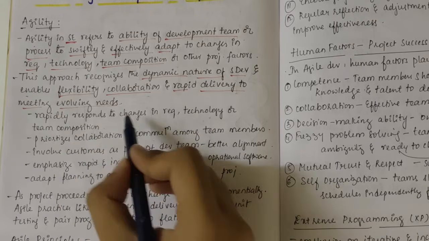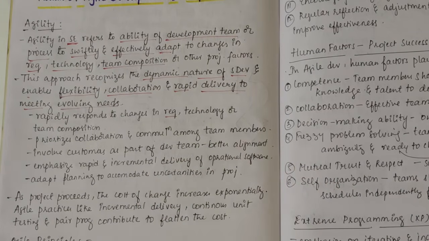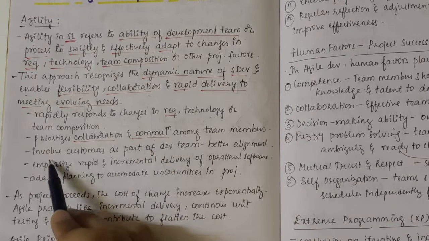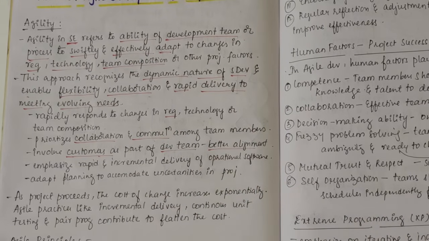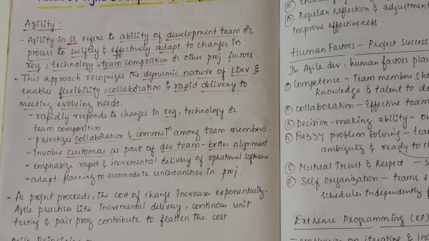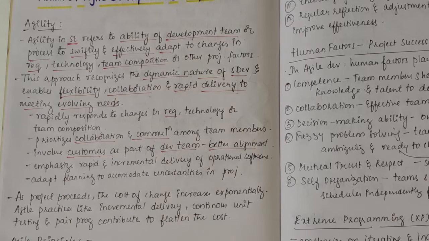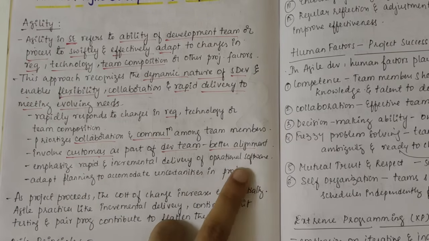So rapidly respond to the changes in the requirements, technology, and team composition. Along with that, we also deal with collaboration and communication among the team members. This also includes customers as a part of the development team for better alignment. When the customer is always available with the team, it is easy for the team members to ask the customer or show him or her the updates or products created on a regular, iterative basis, and get immediate outputs and work on them. So it emphasizes rapid and incremental delivery of operational software. So that's what I told.